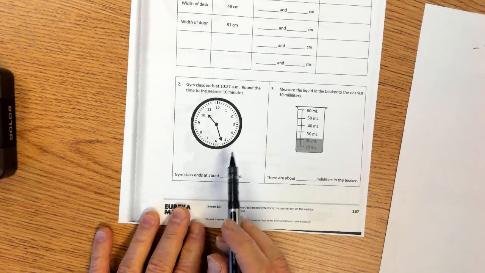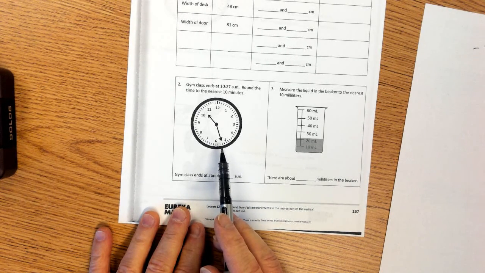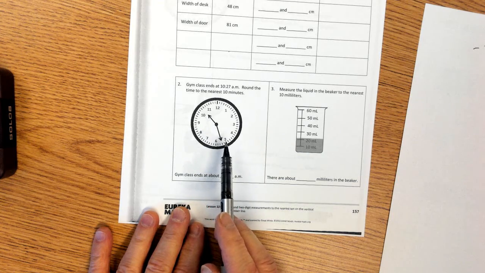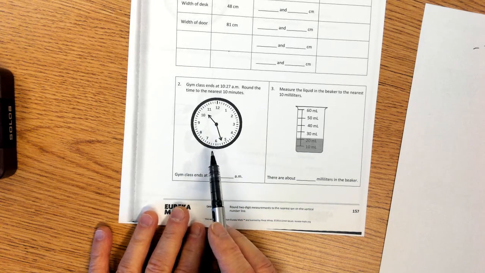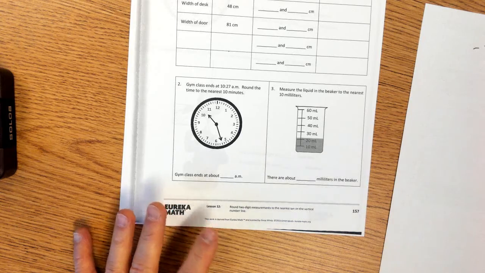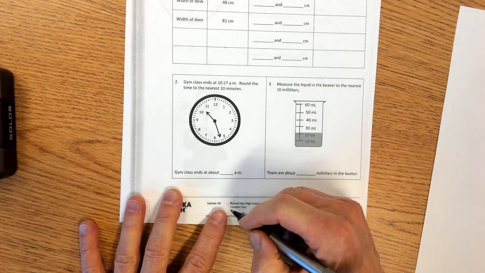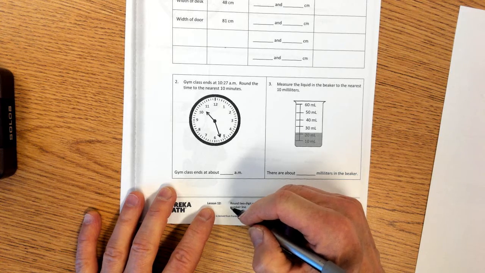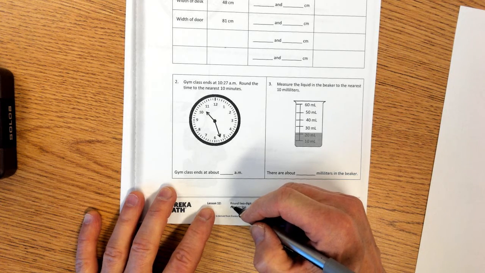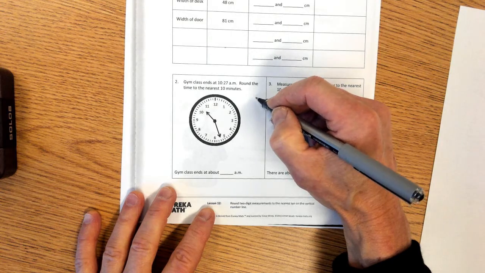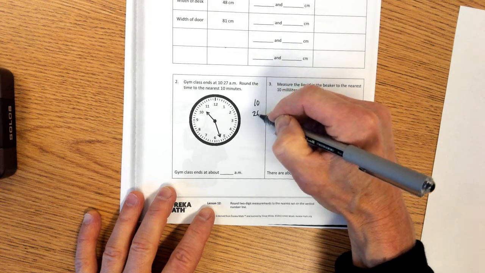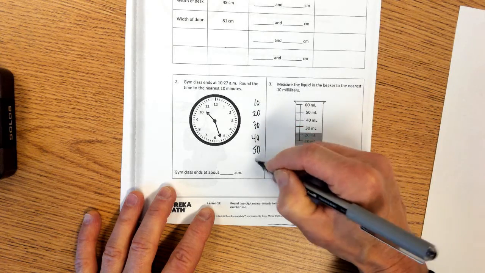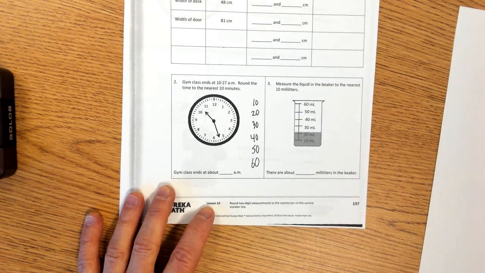Gym class ends at 10:27. And what time is it on this clock? 10, 25, 26, 27. Oh, this is 10:27. Round to the nearest 10. Well, when we round to the nearest 10, the only possibilities are numbers that you could count when you're counting by 10, right? So counting by 10: 10, 20, 30, 40, 50, 60. On a clock, that would be about it.